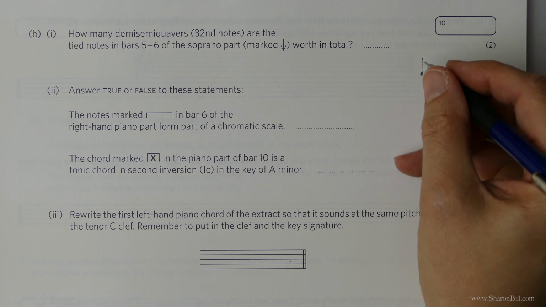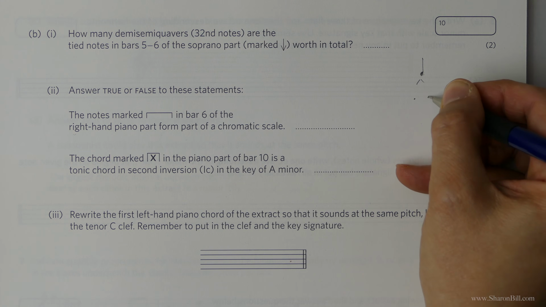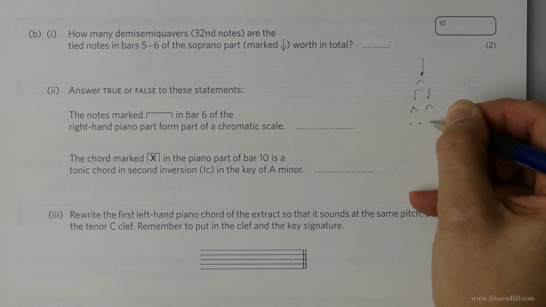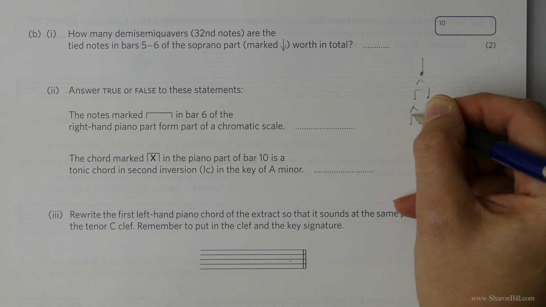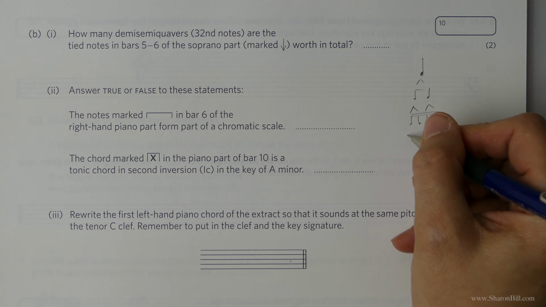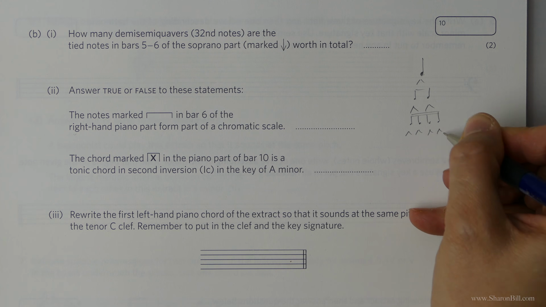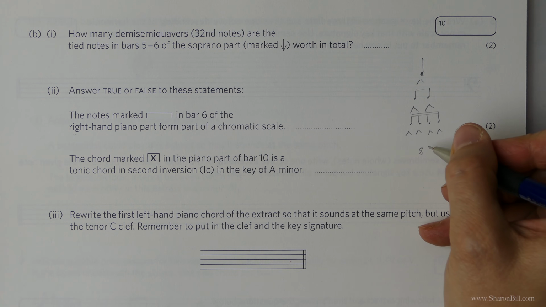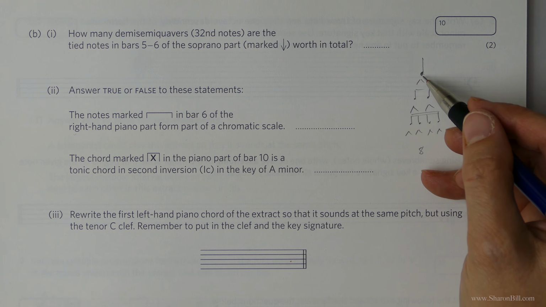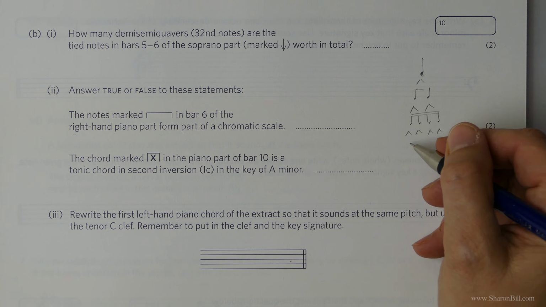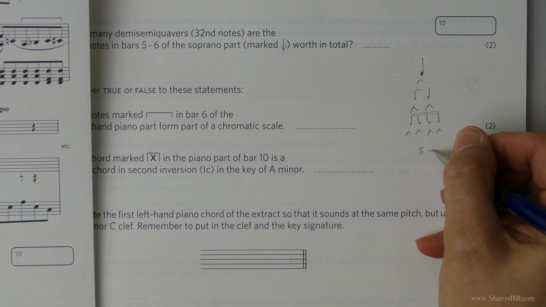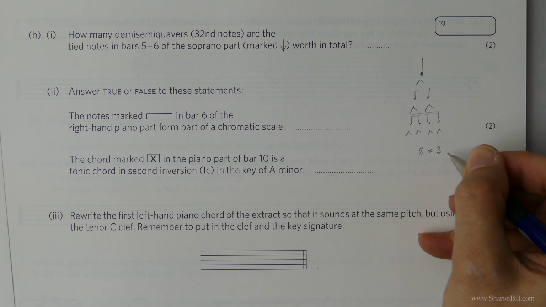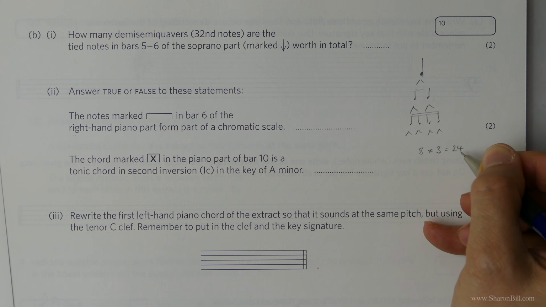But one crotchet beat divides into 2 quavers, 2 eighth notes, which divides into 4 semiquavers or 16th notes, which divides again into 8 32nd notes or demi-semiquavers. So we know that one crotchet beat, one quarter note, is 8 demi-semis. We've got 3 times that here. So 3 times 8 is 24.